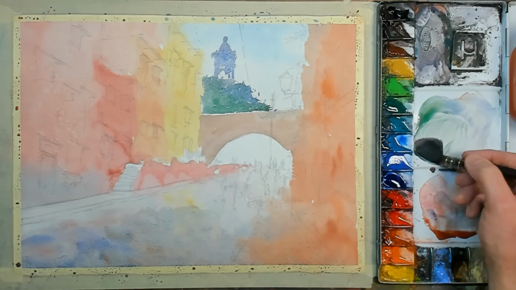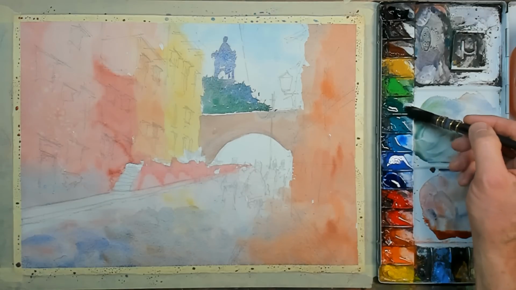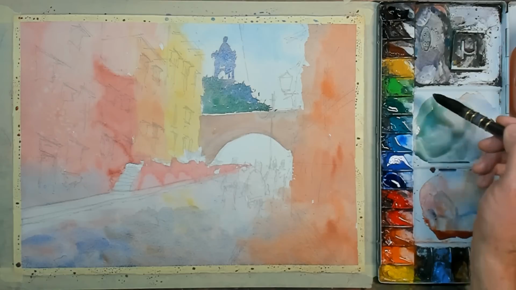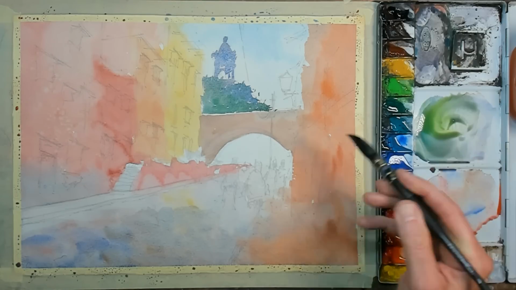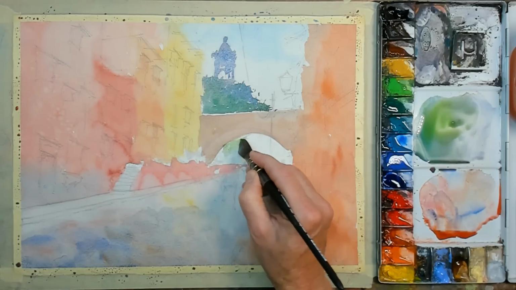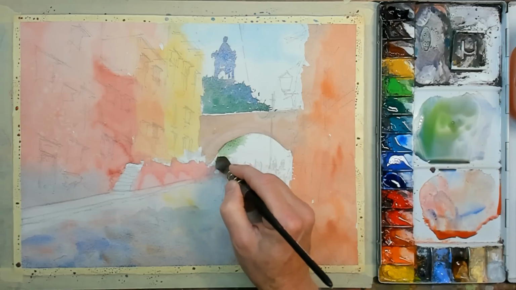And then below the bridge now, it's actually quite light, so a bit of spring green and down to that wall.